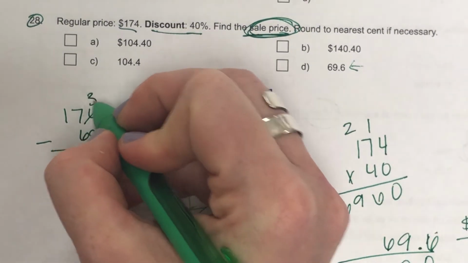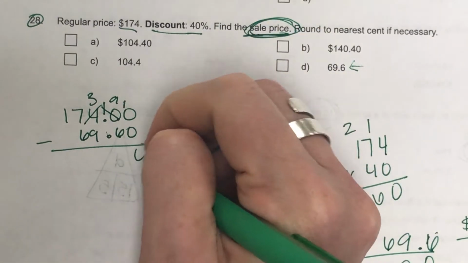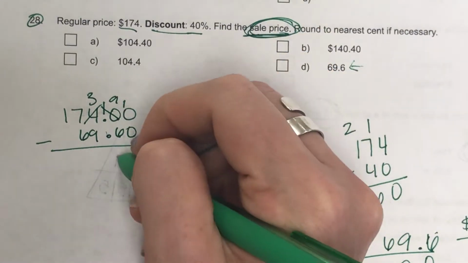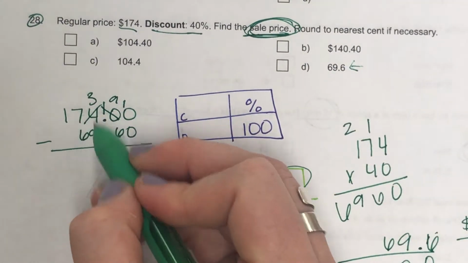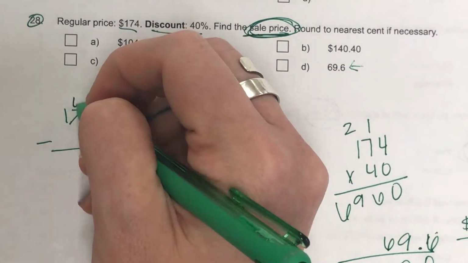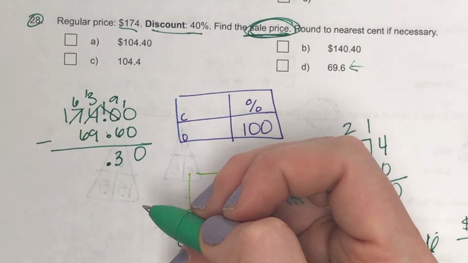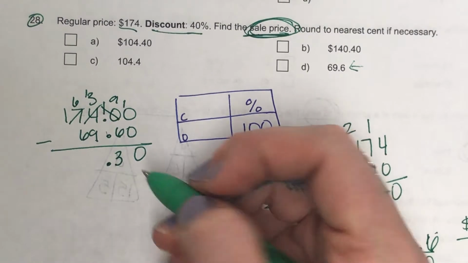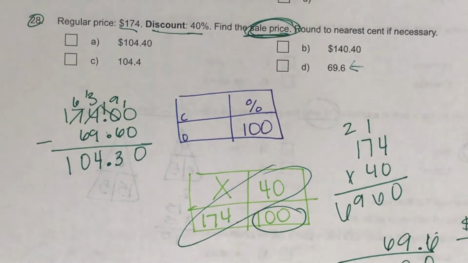So I have to borrow, 9 minus 6 is 3. Bring down the decimal. You can't take 9 from 3, so you borrow 9 to 13. 4. 6 and 6 is 0. 104.30.